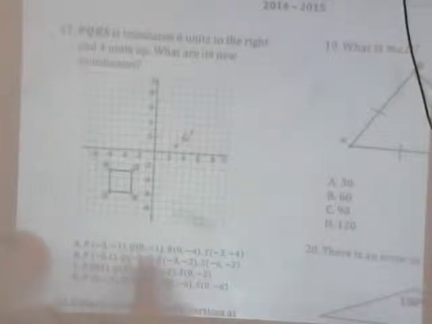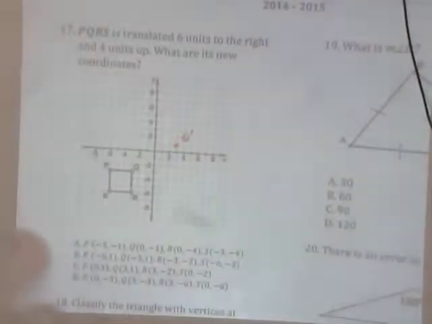Where's Q? Here we go. Everybody okay with that? Every point's got to go 6 to the right and 4 up. There you go. Any questions on 17 before we move on to 18?